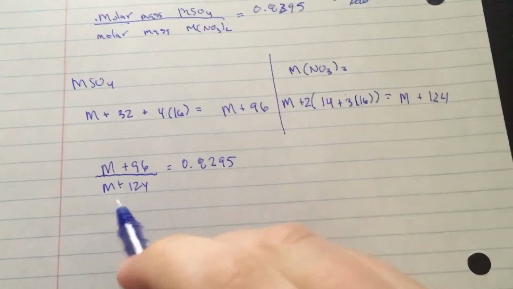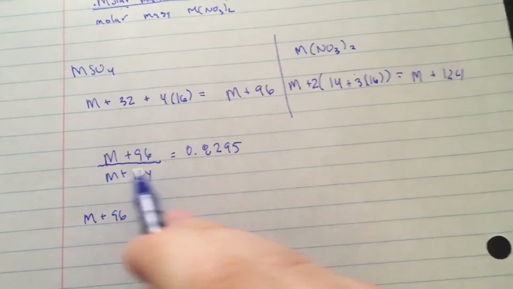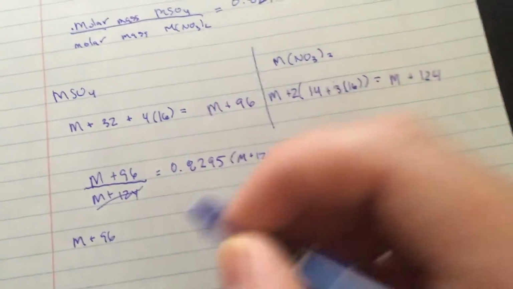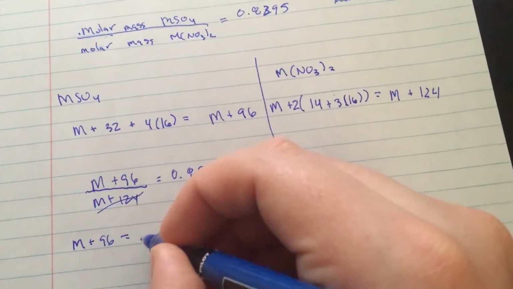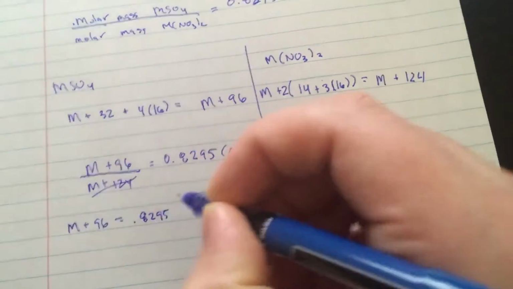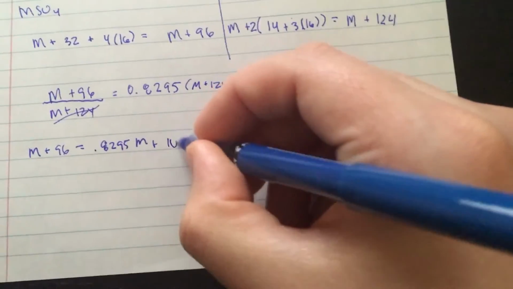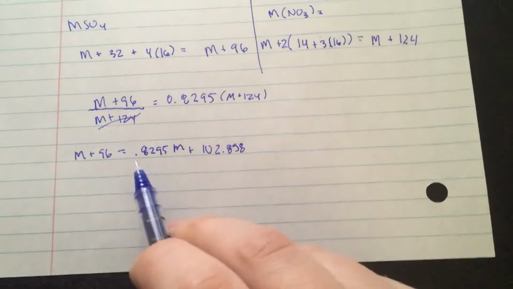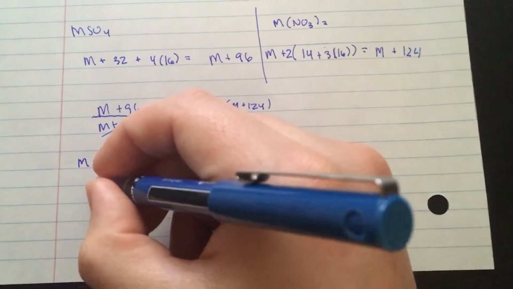If I take this up here, multiply both sides by M plus 124, then that'll equal out to, I'm going to distribute this out, 0.8295 times M plus 124, which would be 102.858. Then I'm going to move this over, so minus 96 on both sides.